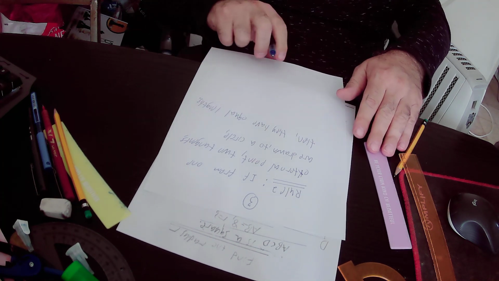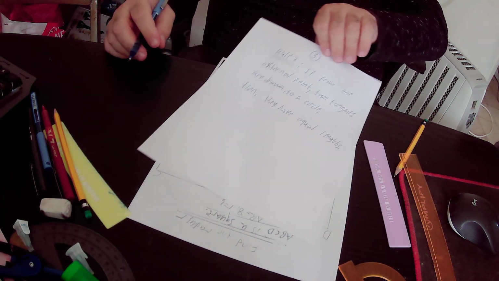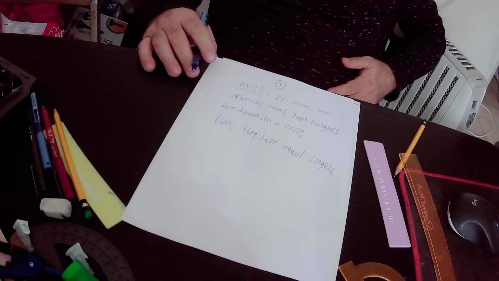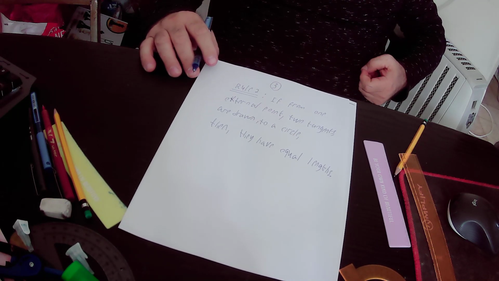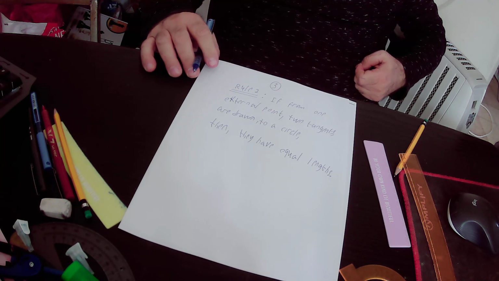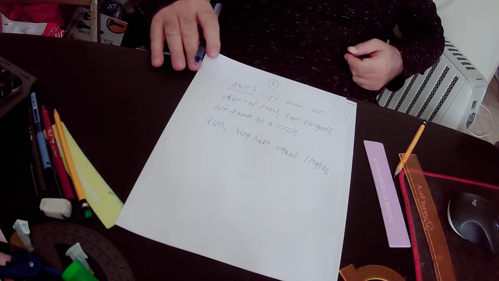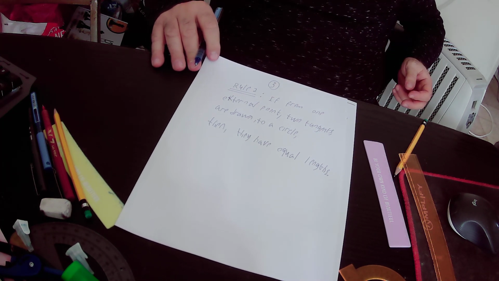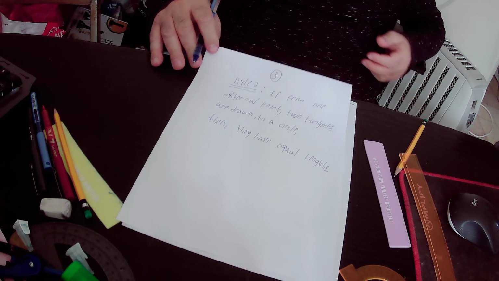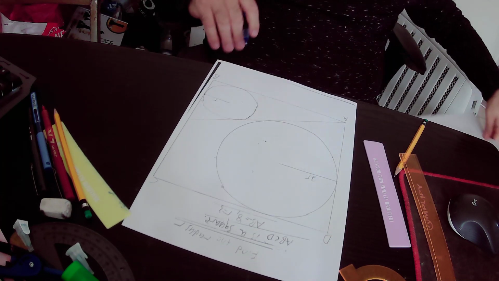I will read rule number 2 again. Rule number 2 states that if from one external point two tangents are drawn to a circle, then they have equal lengths. So what is the meaning of rule number 2?